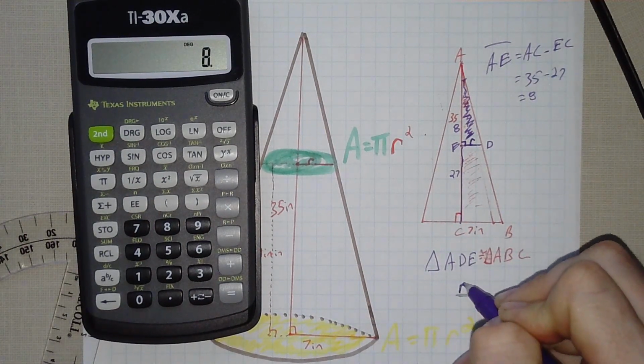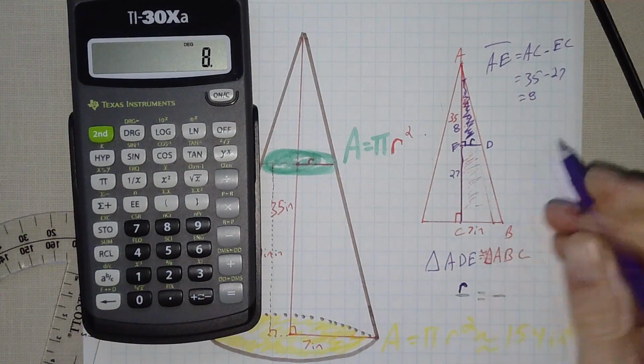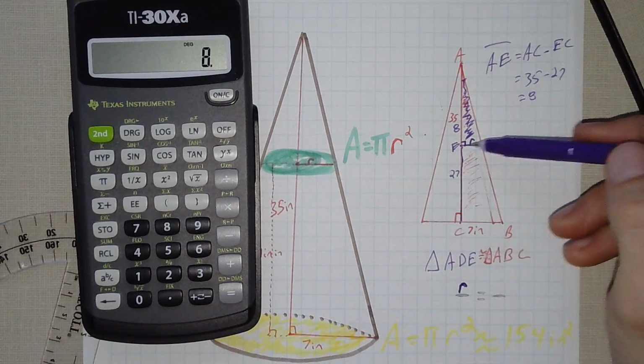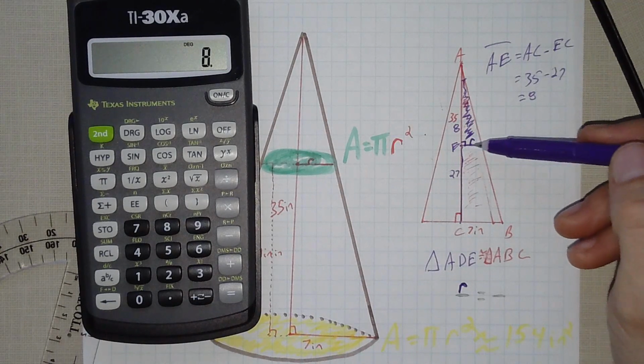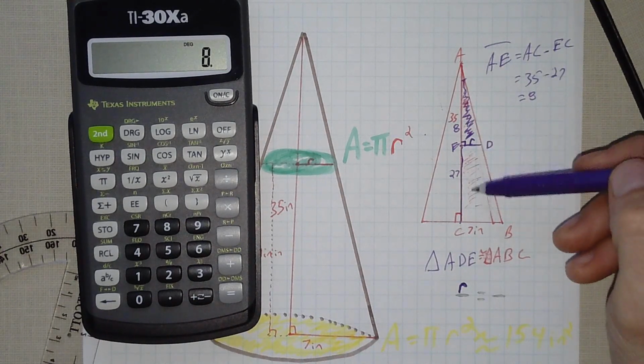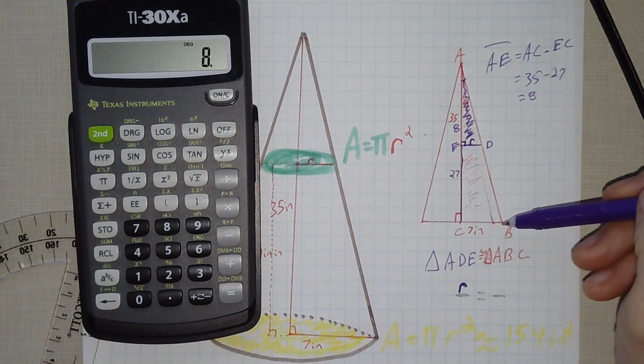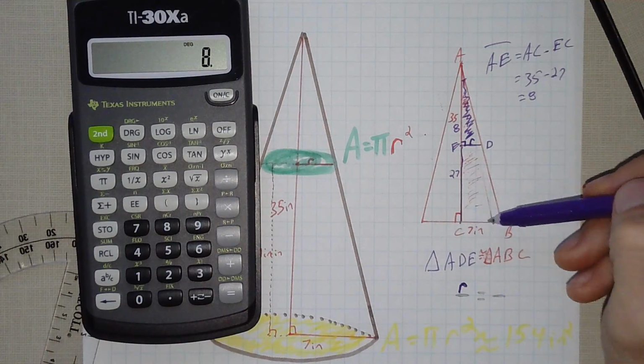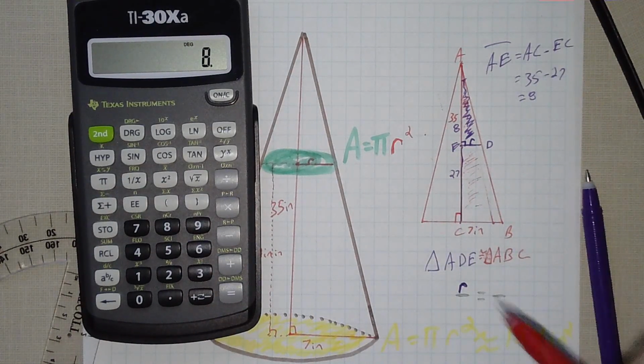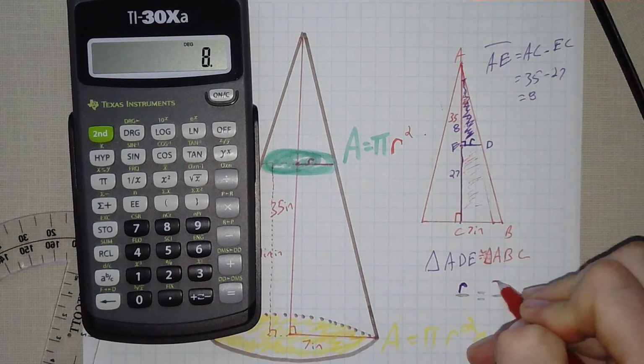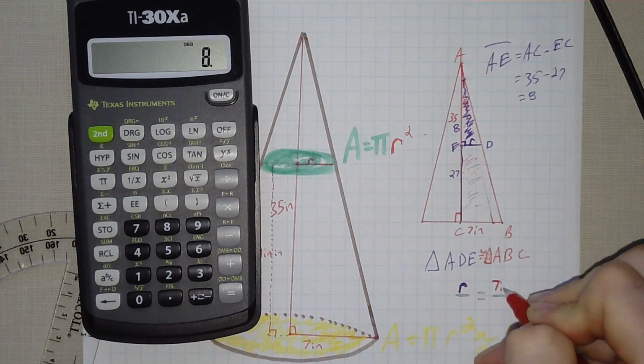So my radius. And what line segment is this congruent to in my big red triangle? Well, it's going to be congruent to my other radius, which is 7. So it's congruent to 7 inches.